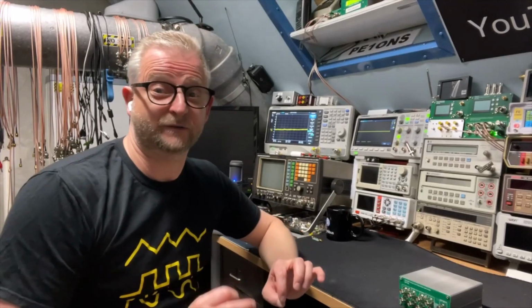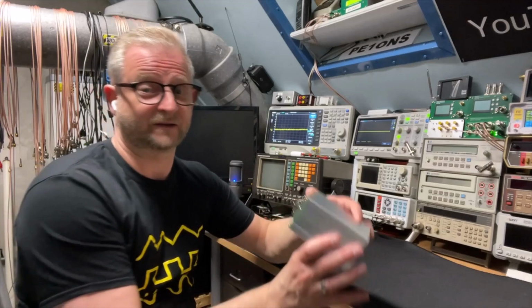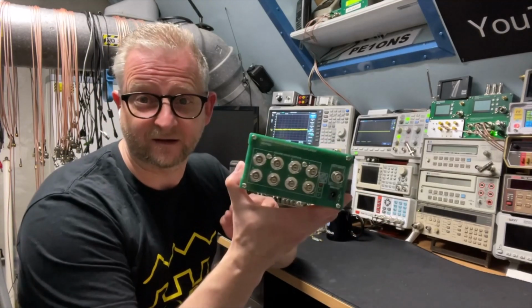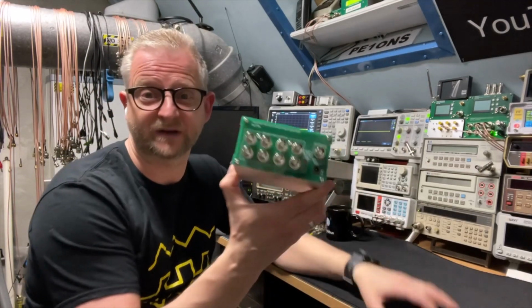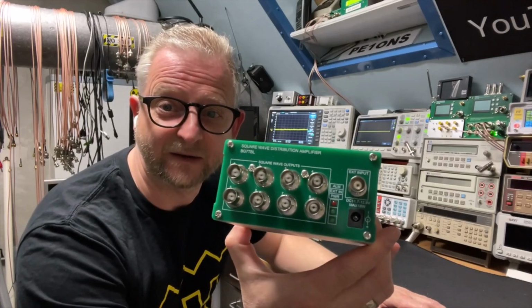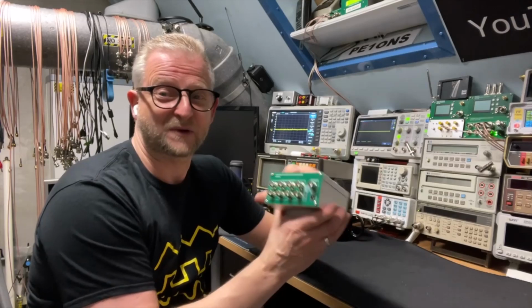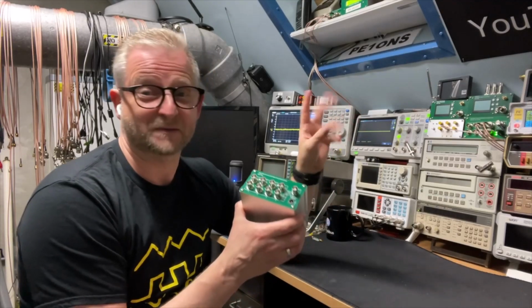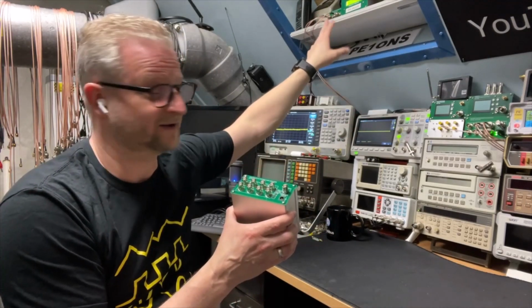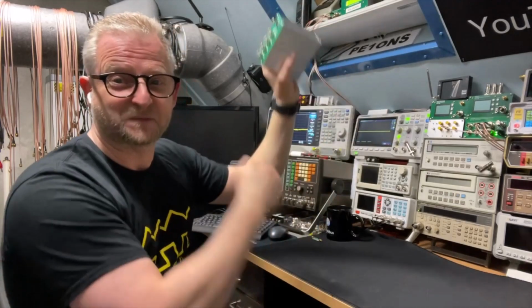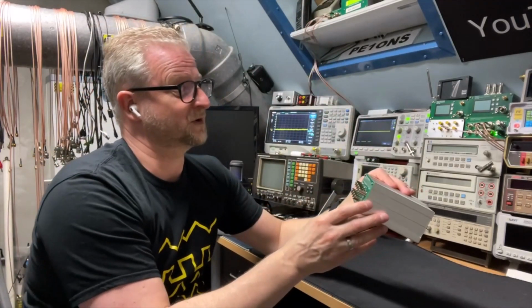Well, I'm going to start with the cheapest one, the less expensive one. That is the square wave distribution amplifier. It looks exactly the same as the other two. I need to test them one by one, because I need to replace them to show you what I'm going to do.